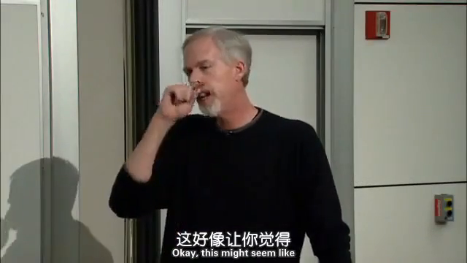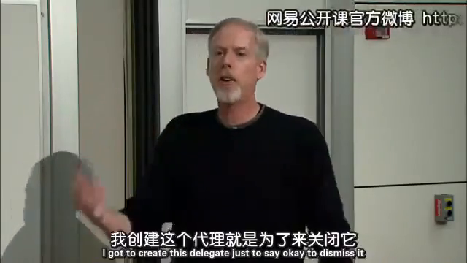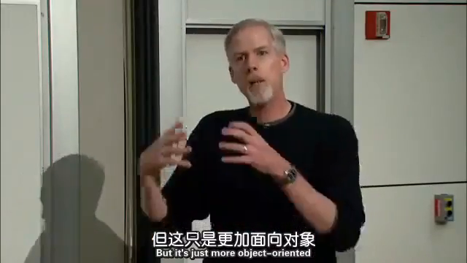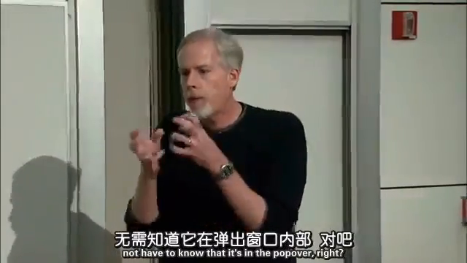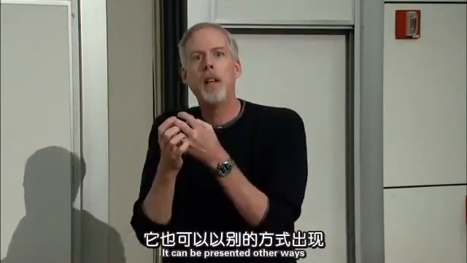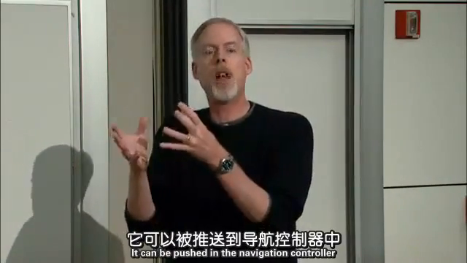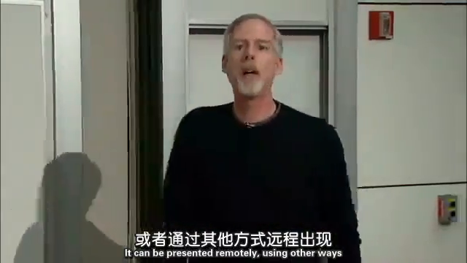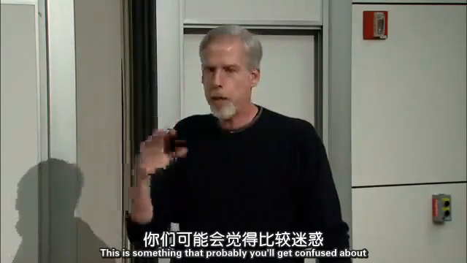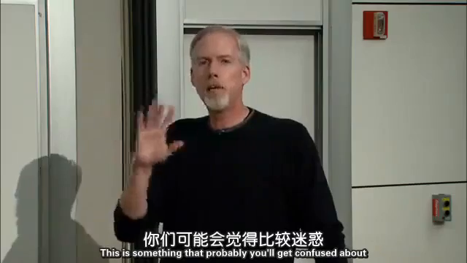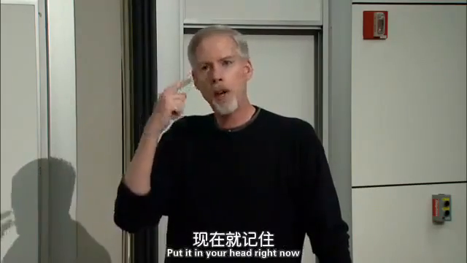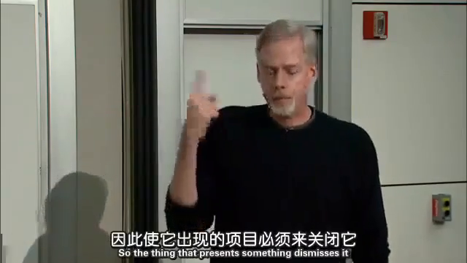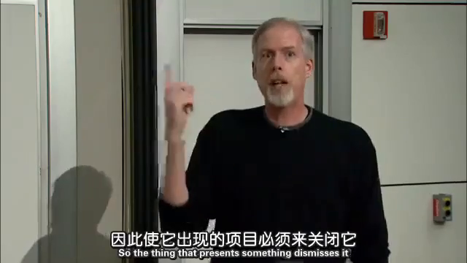Now this might seem like, wow, that's an extra level of indirection. I got to create this delegate just to say OK and dismiss it. But it's just more object-oriented because it makes the thing inside the popover not have to know that it's in a popover, right? It could be presented other ways. It could be pushed in a navigation controller. It could be, you know, presented modally, reused in other ways. And so this is something that probably you'll get confused about, but it's something to know. Put it in your head right now. You'll see it with later assignments too. It's going to ask you to do this right. So the thing that presents something dismisses it. That's the take-home here.